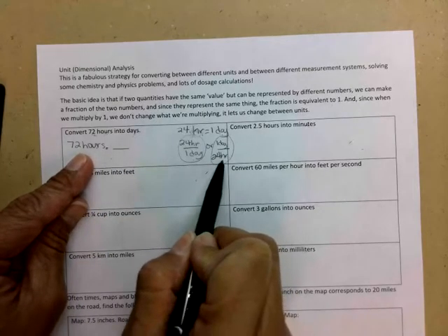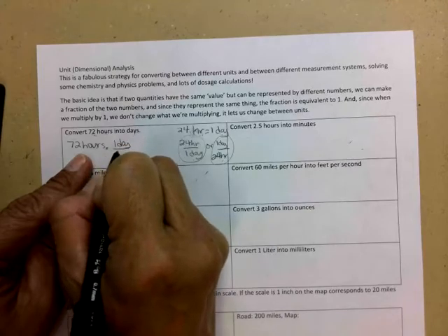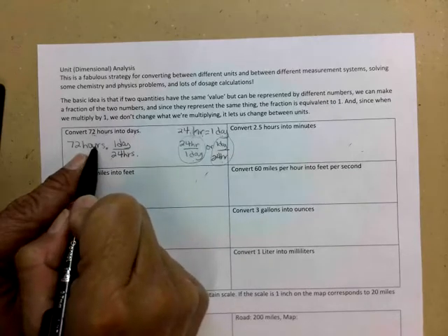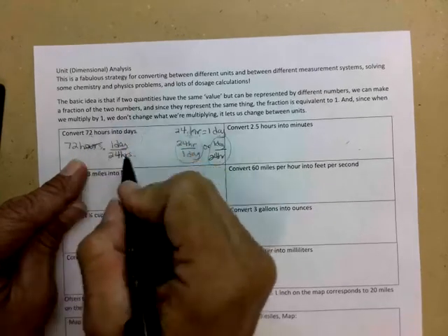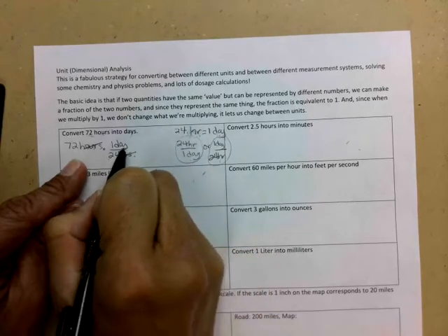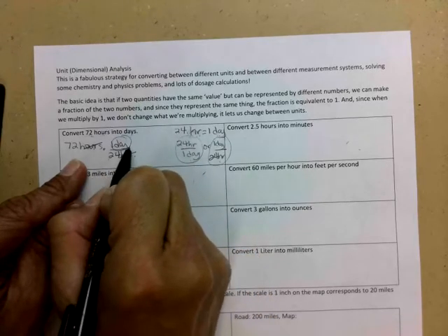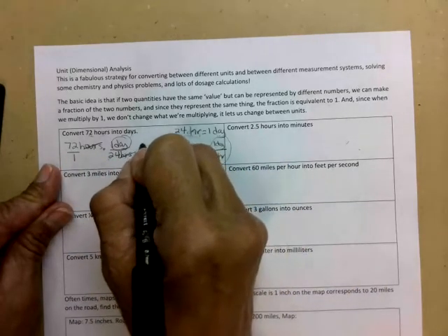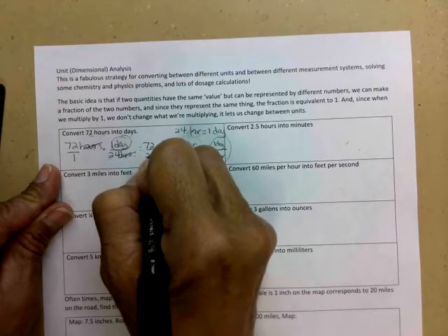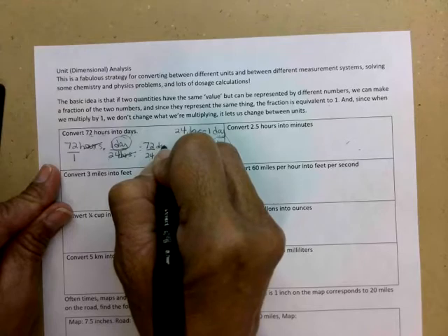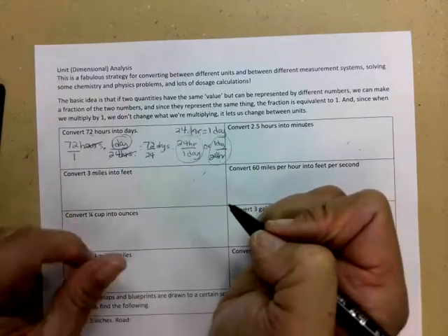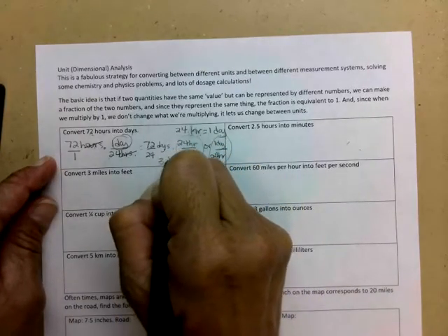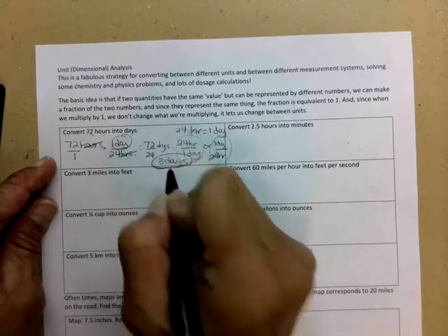So I'm going to choose the second one. If I multiply that by 1 day over 24 hours, then I have hours on the top of a fraction and hours on the bottom. I can cancel those. And the unit I'm left with up here, where I want it, is days. So put a 1 under your 72, multiply across. So I have 72 over 24 days. And you can either grab a calculator, do some long division, do some reducing. Turns out that that is 3 days.